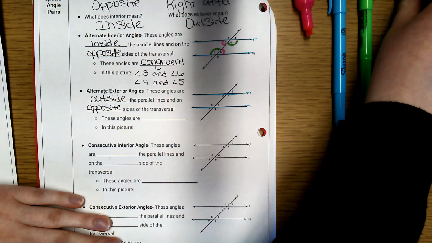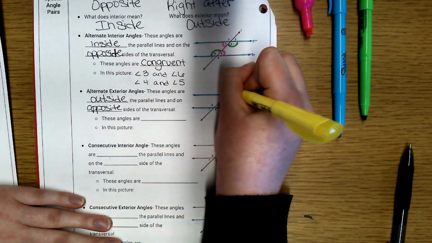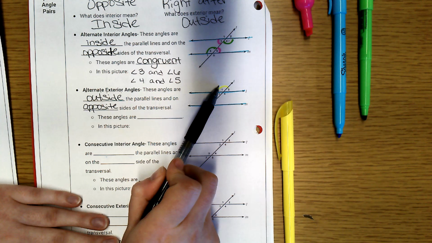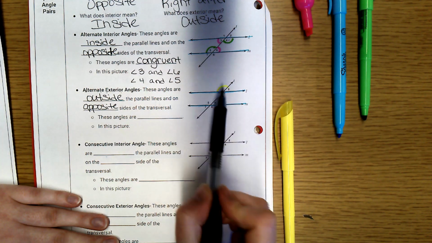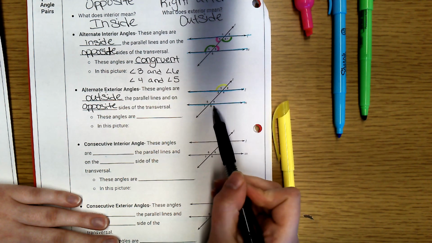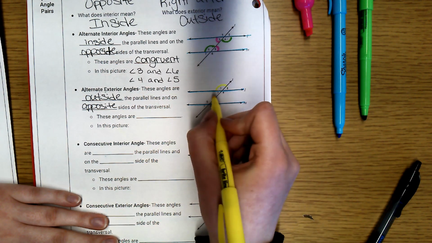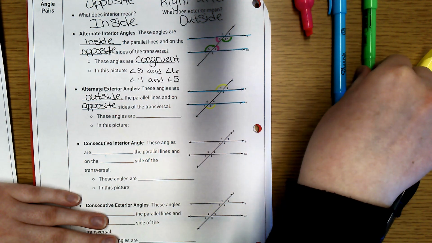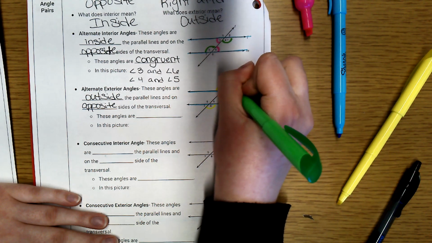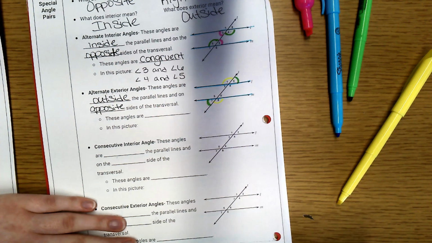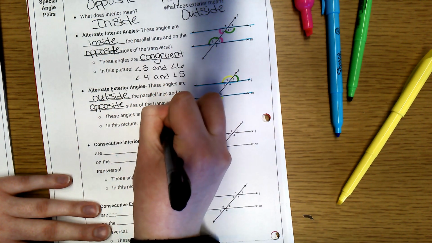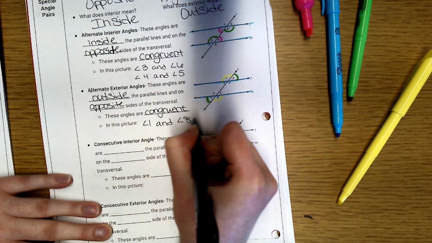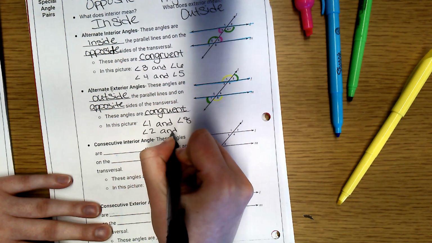So I'm going to pick one of them. I will pick angle 1. Angle 1 is outside my parallel lines. It's also on the left side of my transversal. So to get the other angle that goes with angle 1, we're going to go to the right side. That would be on this side. Angle 8 is going to be our alternate exterior angle that goes with angle 1. Okay? That means the other set is going to be angle 2 and angle 7. Those are also alternate exterior angles. These are also going to be congruent. So angle 1 and angle 8, followed by angle 2 and angle 7.